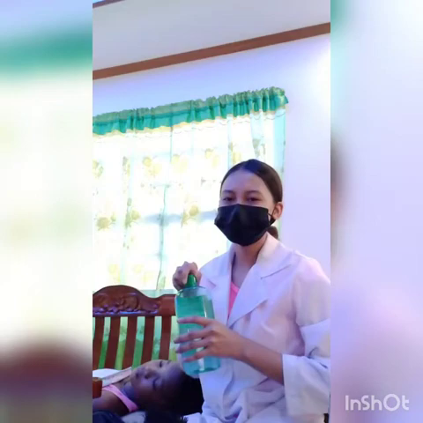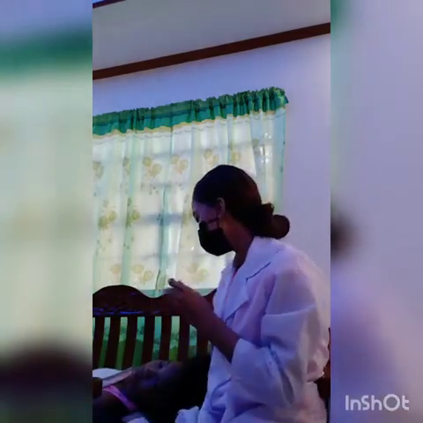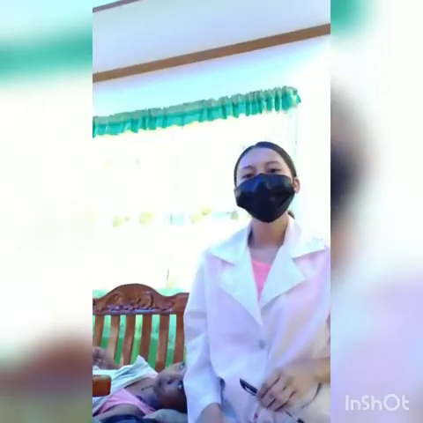So perform hand hygiene to remove all the microorganisms. And then, thank you po, ma'am. And then after that is record the client findings.